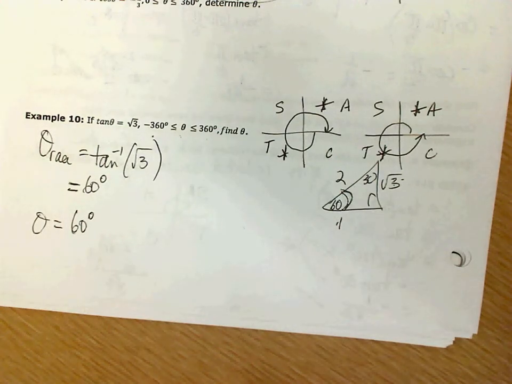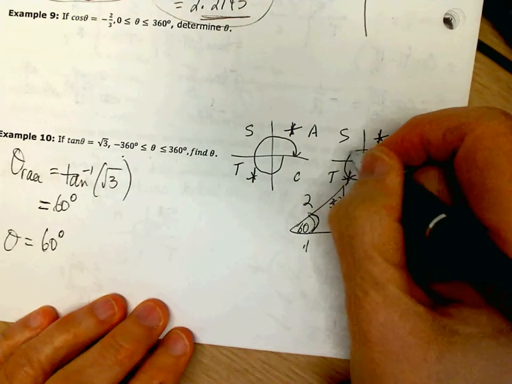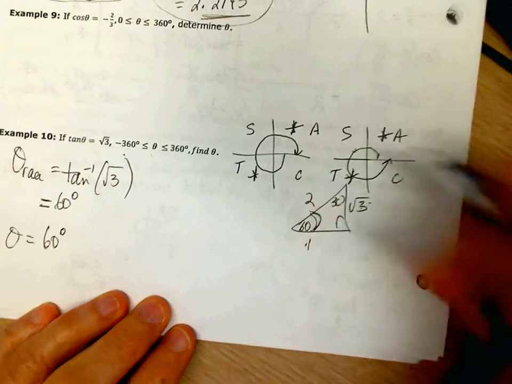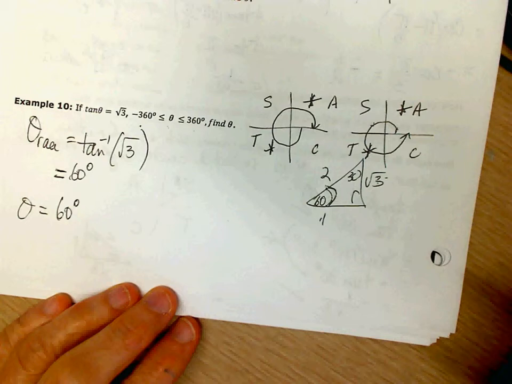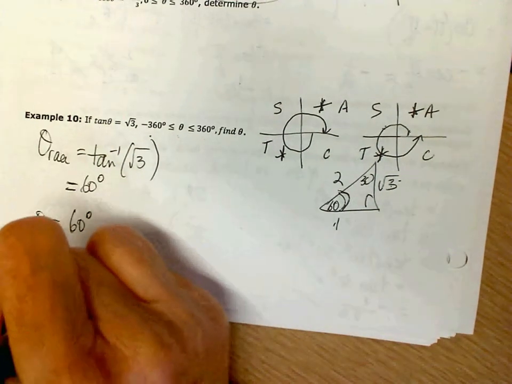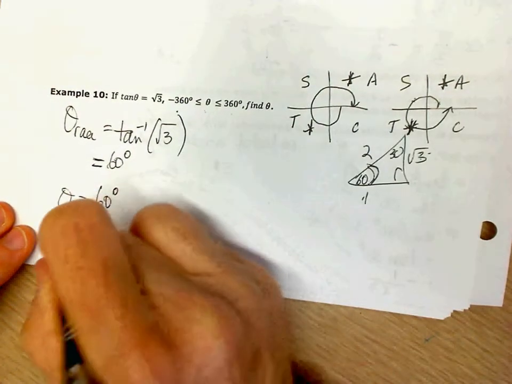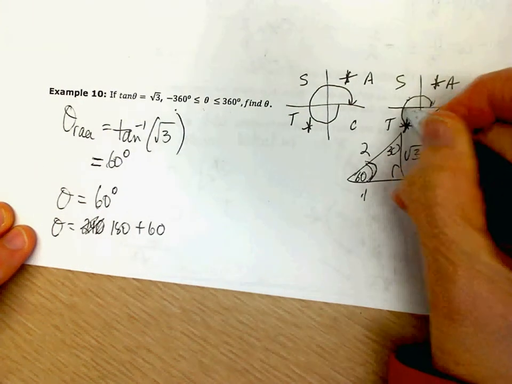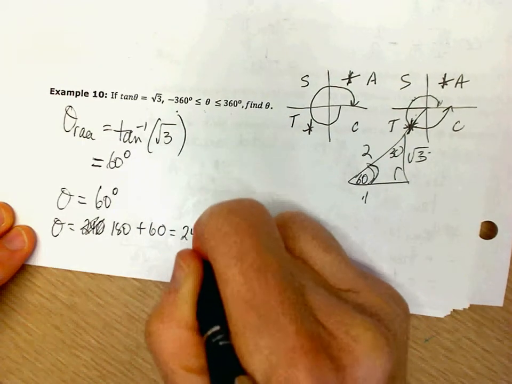120? If I go 120, I end up there. Is tan positive in the second quadrant? Isn't it 360 minus... 240? Right. So theta equals, if it ends up here, it's 180 plus 60, right? 180 plus 60 for its related acute angle. That's 240 degrees, right? Now we have to get this one.